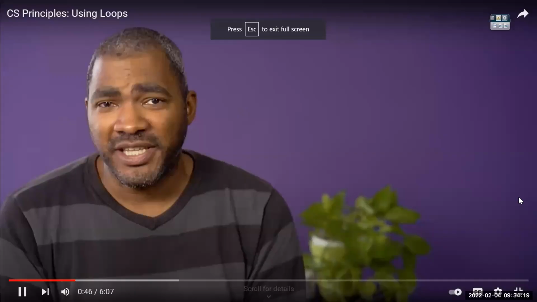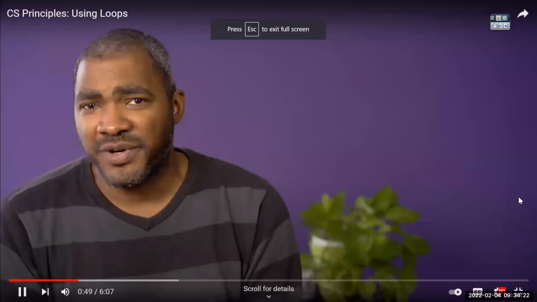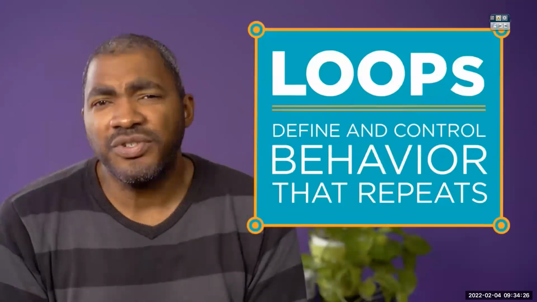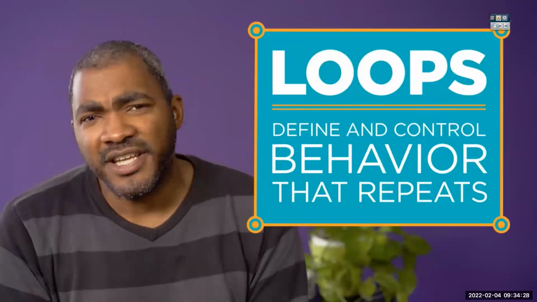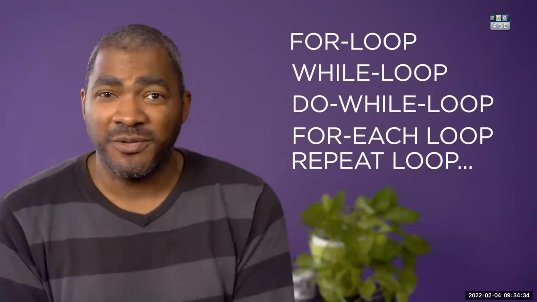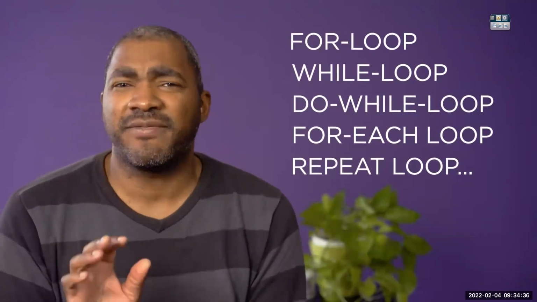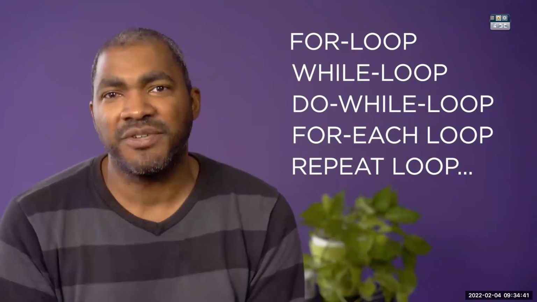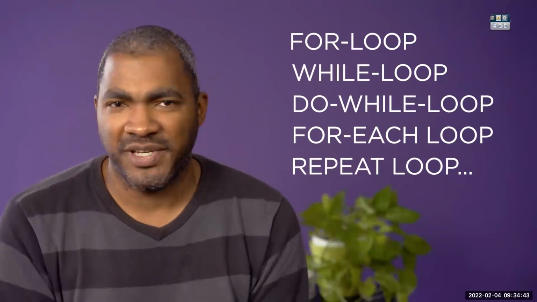Why is that? Programming languages usually have a few different ways to define and control behavior that should repeat. These are usually called loops. They go by different names in different languages like for loop, while loop, do while loop, for each loop, repeat loop, and so on and so forth. These types of loops have small differences, but all of them are just different ways to get the computer to execute some lines of code repeatedly.